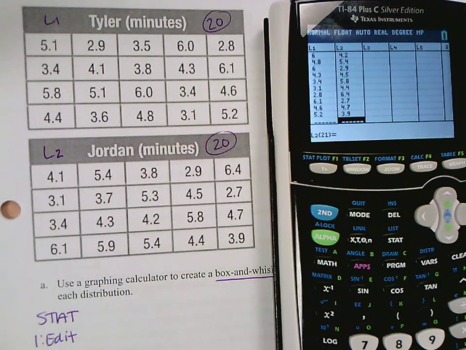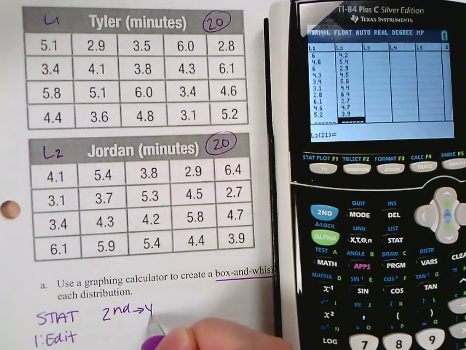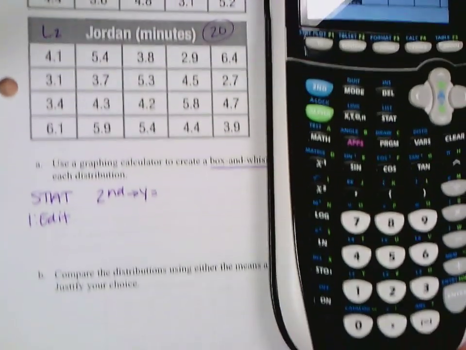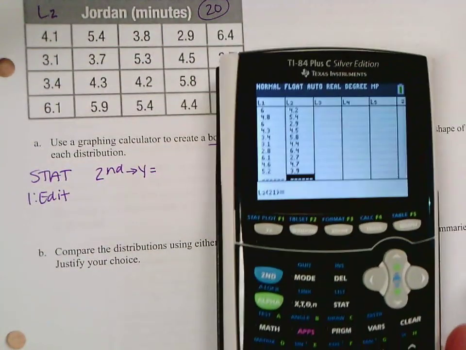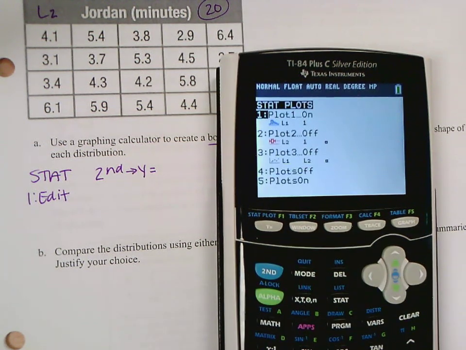Okay, I'm going to go on, but if I need to get anybody caught up, if you're still entering things, just let me know. I can go back and explain it again. So then, like we did yesterday, we want to make sure our stat plots are turned on. So you want to hit second and then y equals. You should get to the stat plots screen.